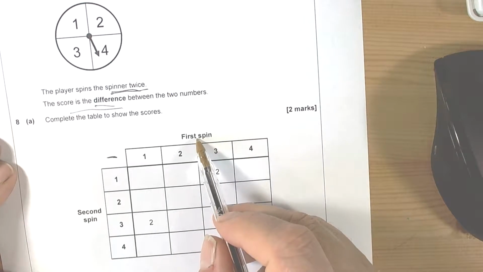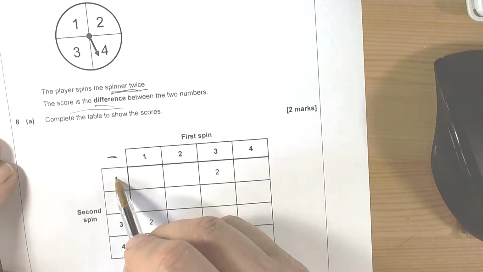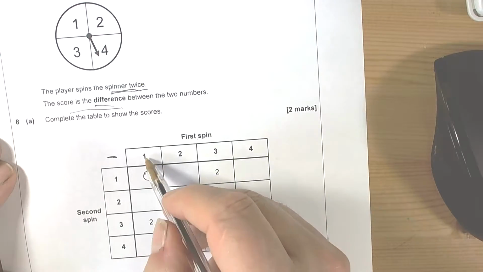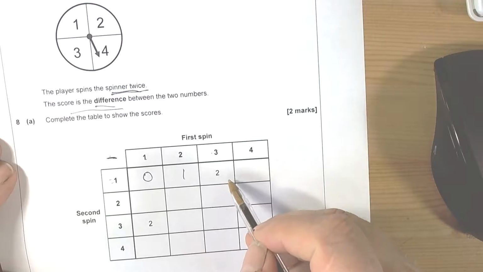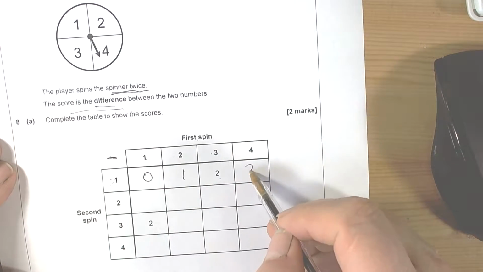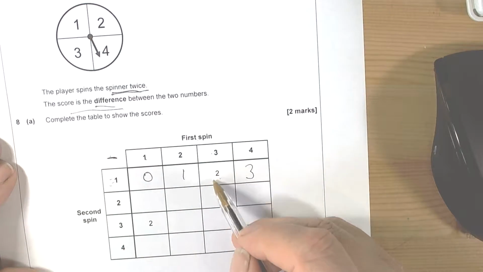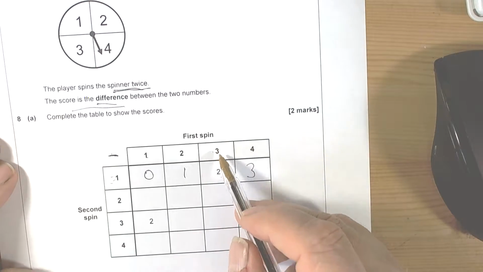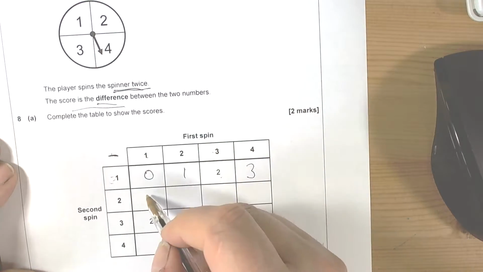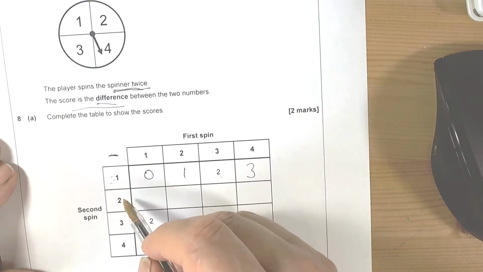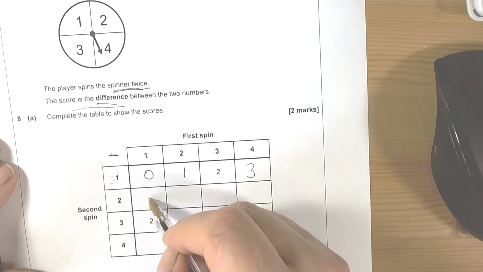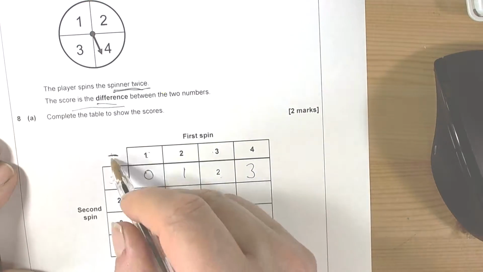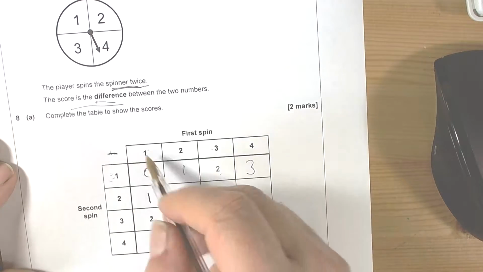So the first spin, if you've got 1 on the first spin and 1 on the second spin, then the difference would be 0. 1 takeaway 1 is 0. 2 takeaway 1 is 1. 3 takeaway 1 is 2. 4 takeaway 1 is 3. Again, they gave you some information to check that you knew what you were doing. So 1 takeaway 2. Well, if we want the difference, then it's going to be the positive difference. So when we get to here, it's going to be 2 takeaway 1, 3 takeaway 1, and 4 takeaway 1.